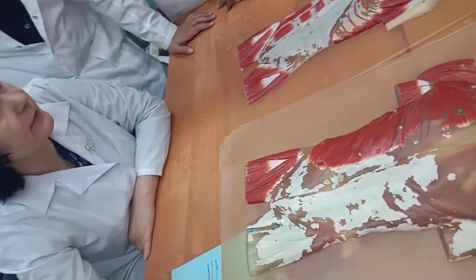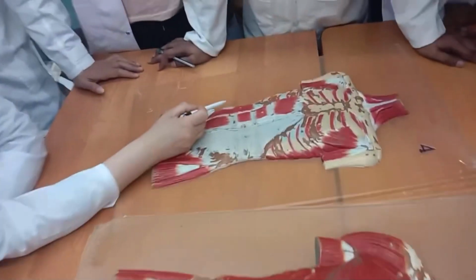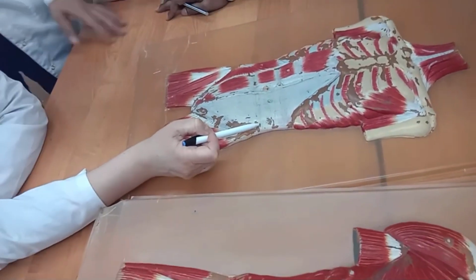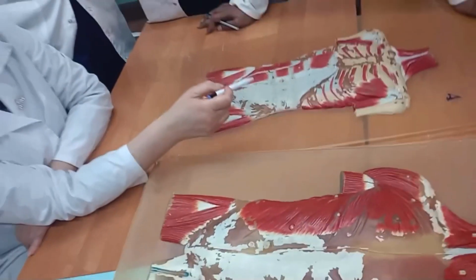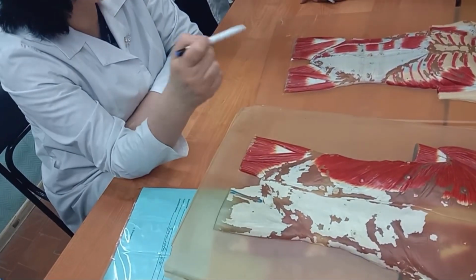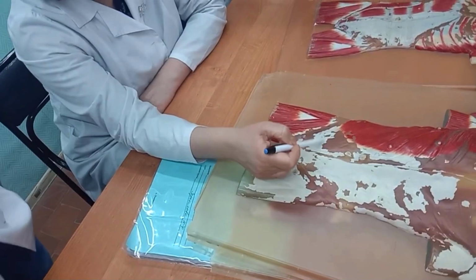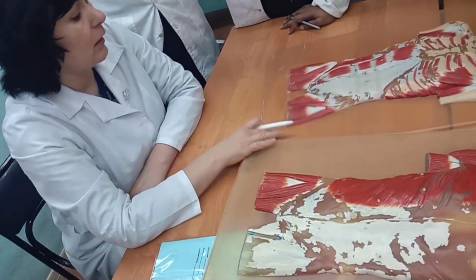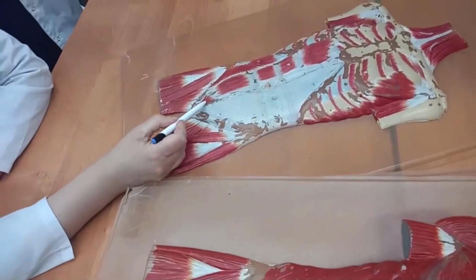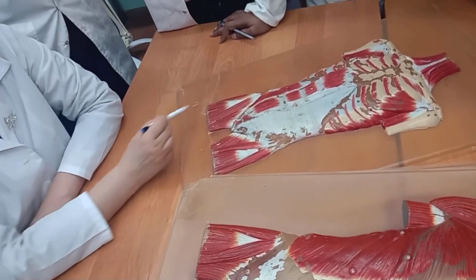The lateral group includes three muscles. Three muscles: external oblique abdominal, under it internal oblique, and under it transverse, with transverse fascia. Three muscles. These muscles have aponeurosis. Yes? External oblique, internal oblique and transverse have aponeurosis. Aponeurosis is tender fibers. Tender fibers, yes. And the anterior wall includes two muscles, rectus and a little pyramidalis. Rectus muscle has what? Tendinous intersections. Yes, bridges.